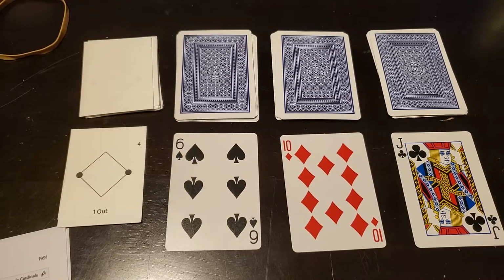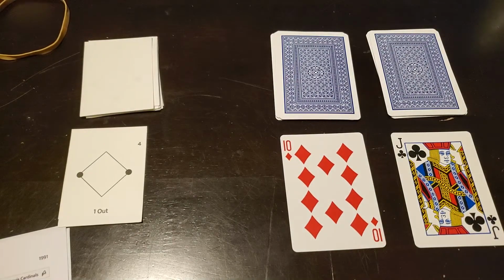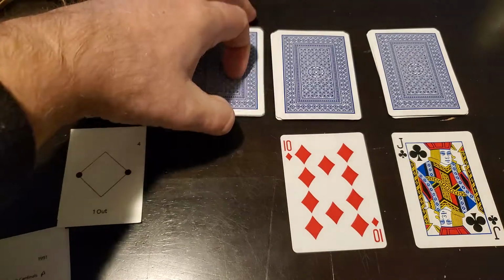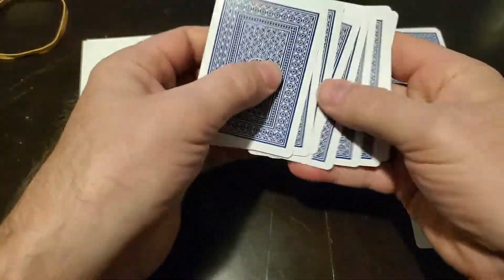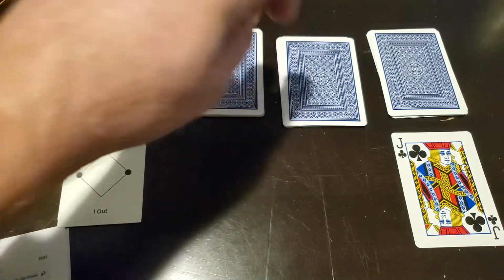So I'm playing that after every inning, I'm going to shuffle these cards. So just give it a quick little shuffle. So the rules I'm playing here are really just every inning I'll shuffle these two.